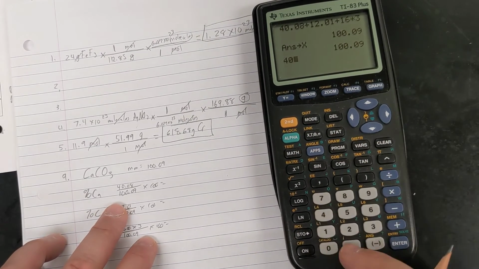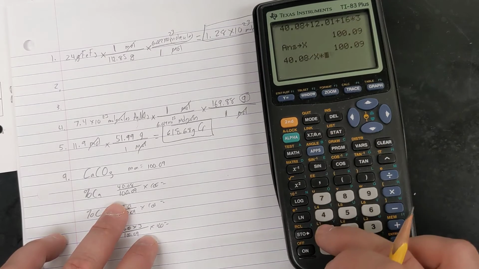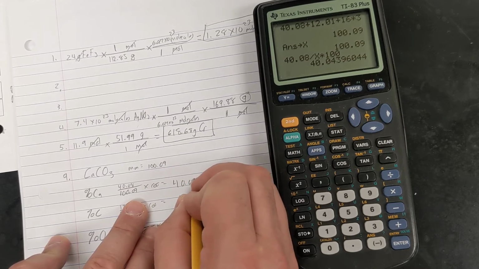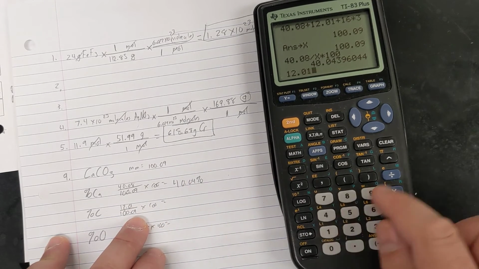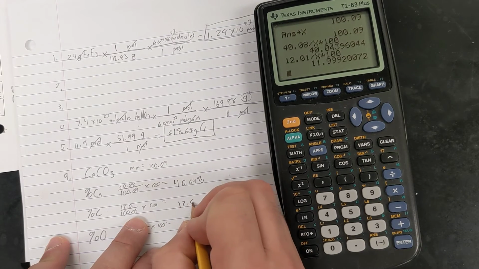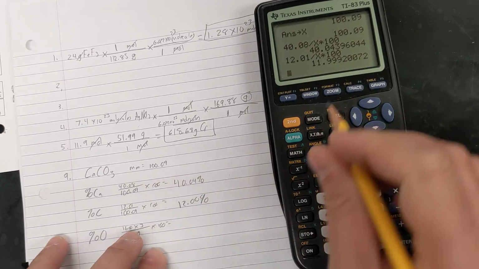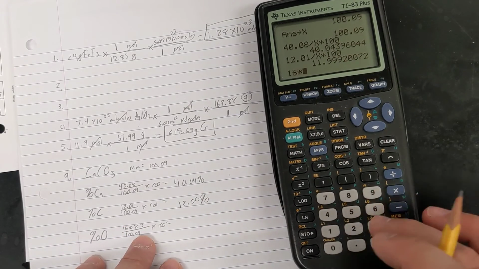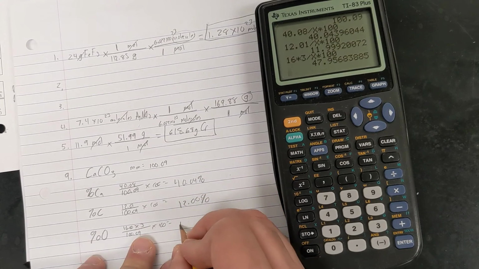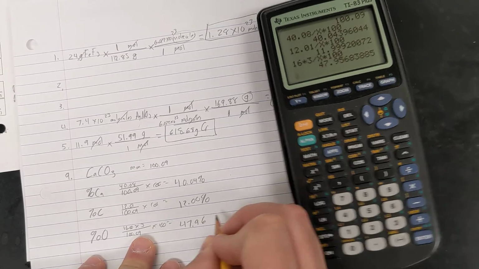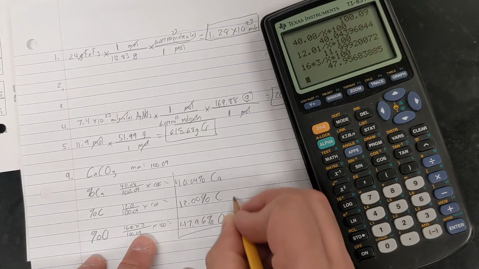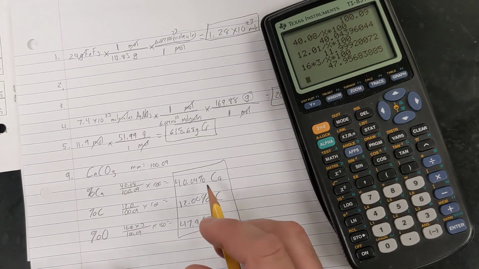So we take this one, we get 40.04%. Then we get 12%. We round off to 2 decimal places, and we got 47.96% oxygen. And all of those percents add up to 100%.